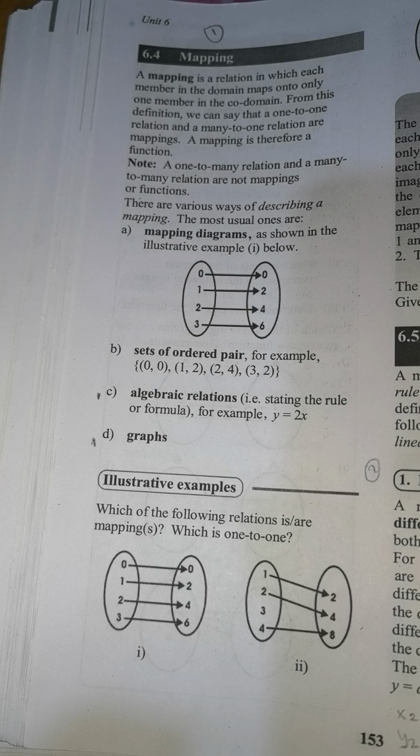Now, from this definition, we can say that a one-to-one relation and a many-to-one relation are mappings. We also saw the same thing in functions, where we said many-to-one and one-to-one relations are functions.